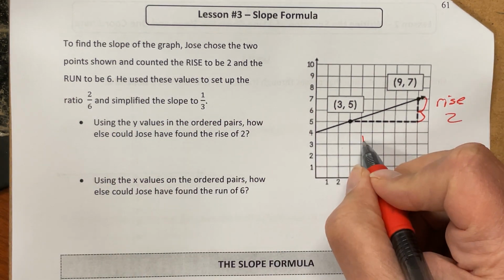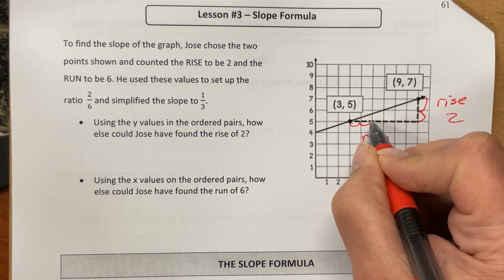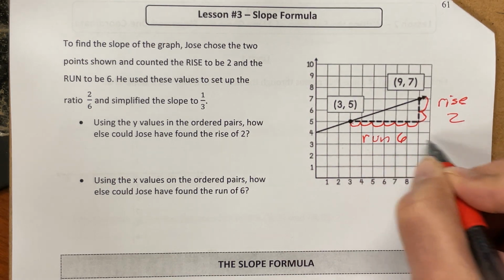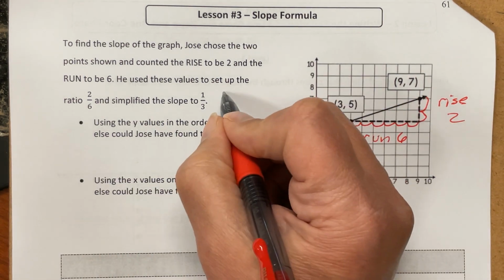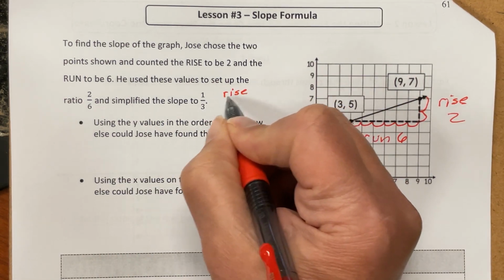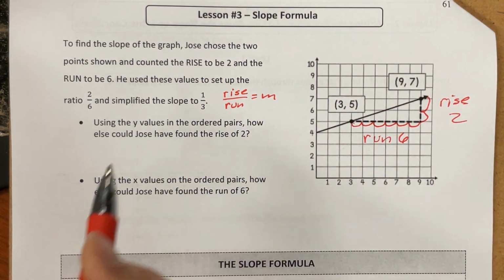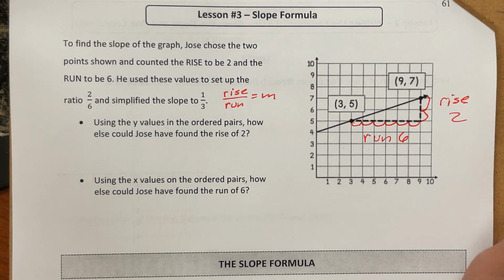So rise over run, and the run is 1, 2, 3, 4, 5, 6. So he set up the ratio 2 over 6 because, of course, ratio is rise over run to get the slope m. All right, so using the y values in the ordered pairs, how could Jose have found the rise? Okay, the y values. So let's take another look at that.